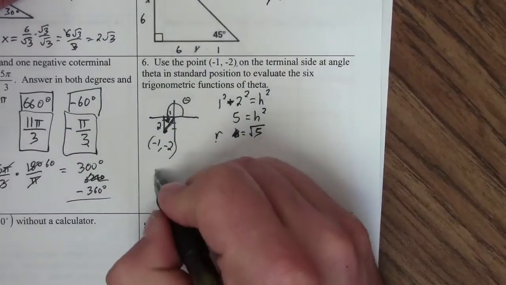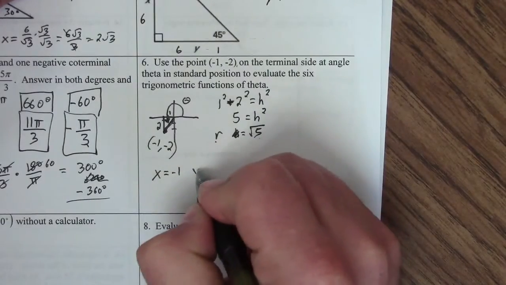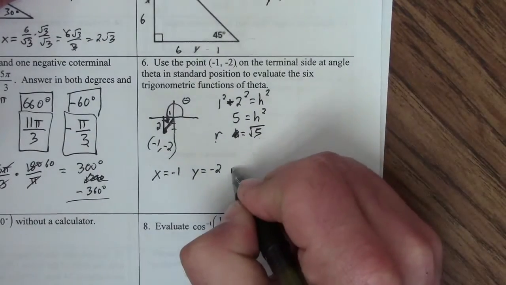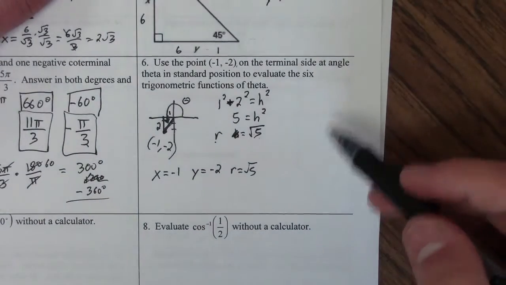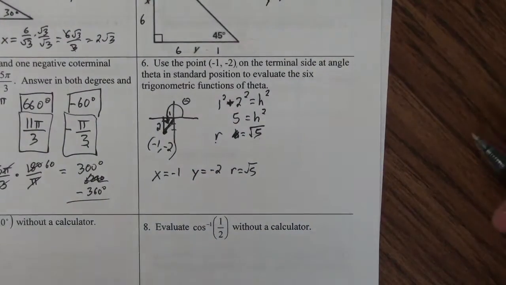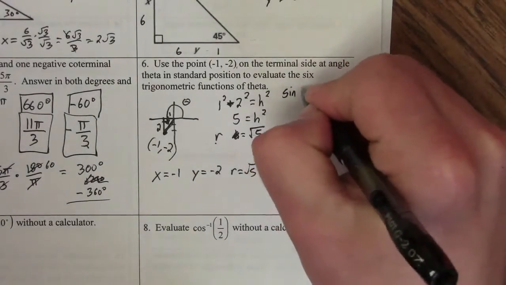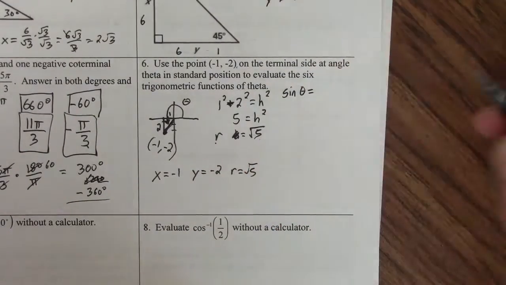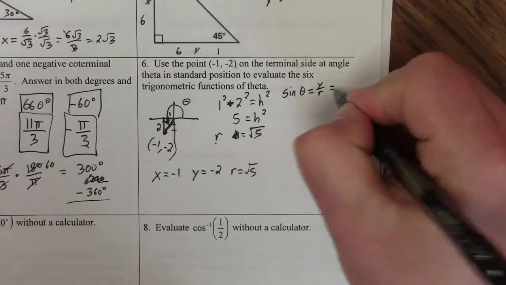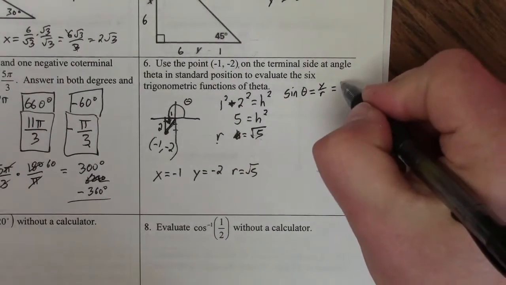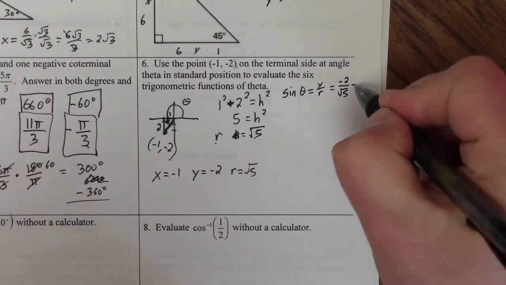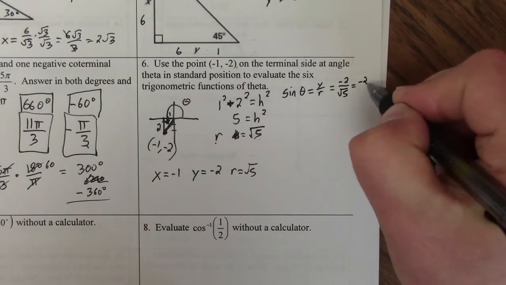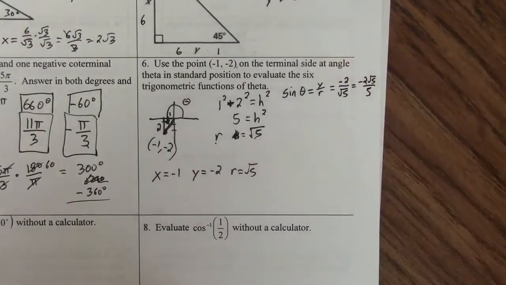Now here's what we have. X is -1, y is -2, and the radius is rad 5. Using our circle definitions for trigonometric functions, for example, we know sine theta is y over r. So in this case, it's -2 over rad 5, which after we rationalize is -2 rad 5 over 5.